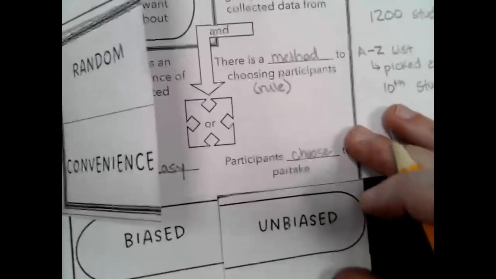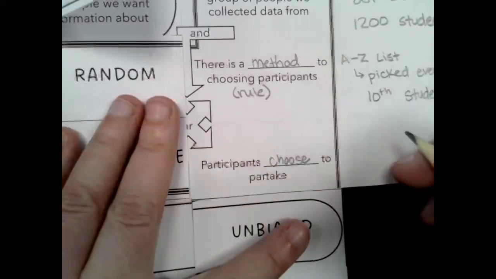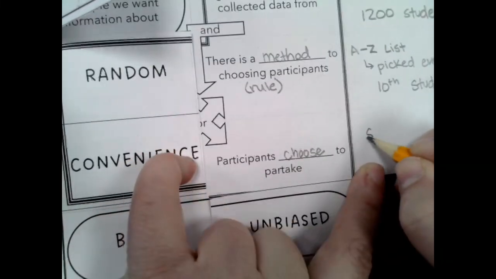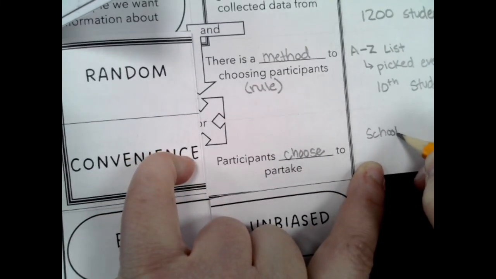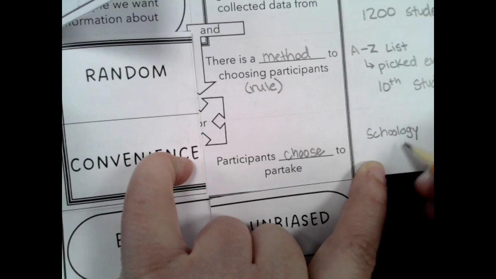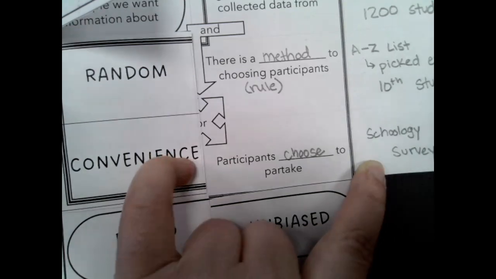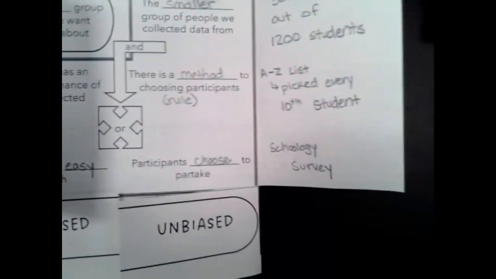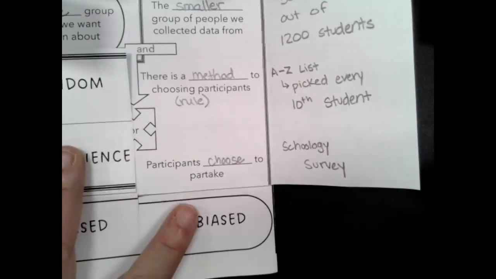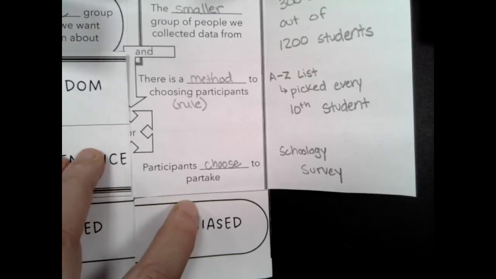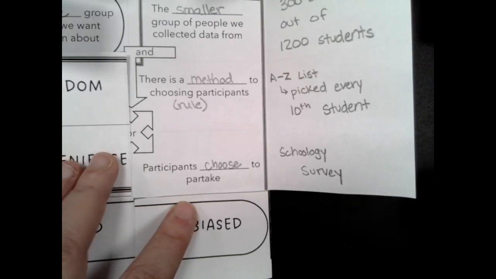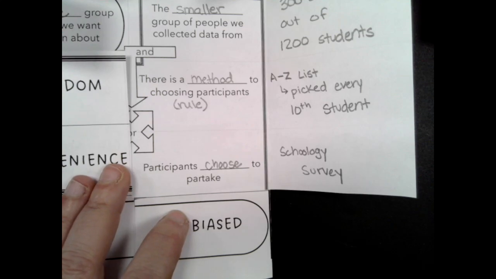Okay, we do these a lot at Apollo, and the way that we do them is we do Schoology surveys. So for example, there was a yearbook survey that you could fill out. Is everyone required to fill it out? No. Can you if you want to? Yes. But you have to decide, I'm going to take the survey. Okay, so that would be self-selected.